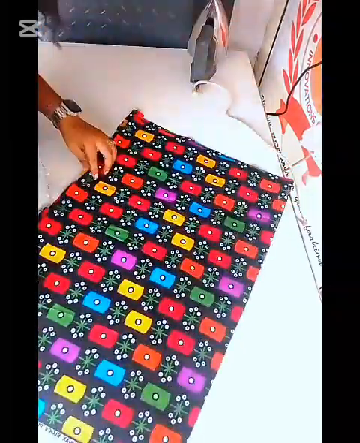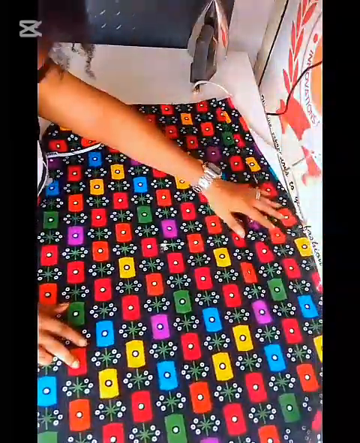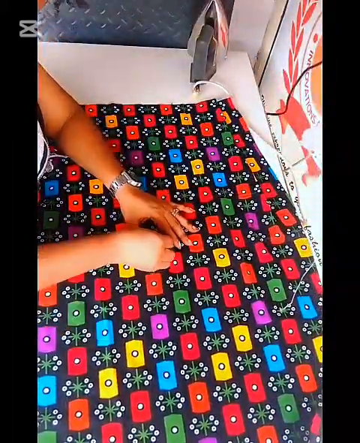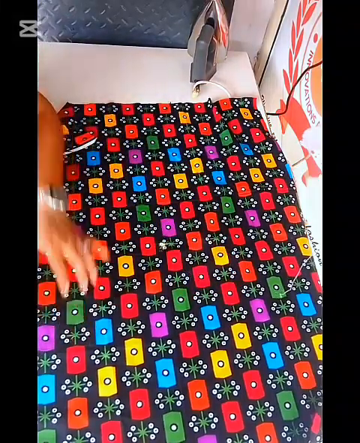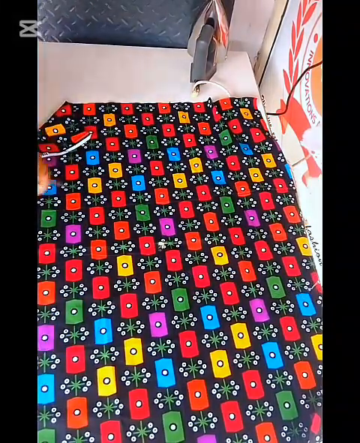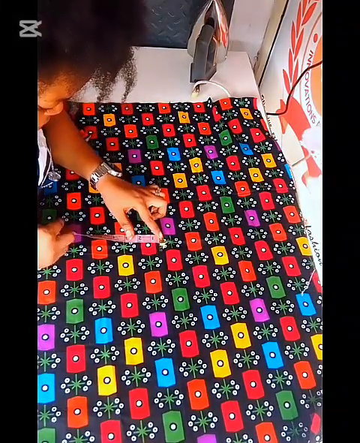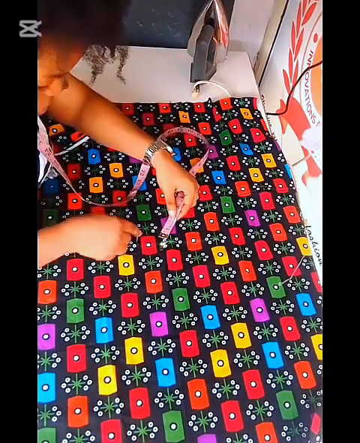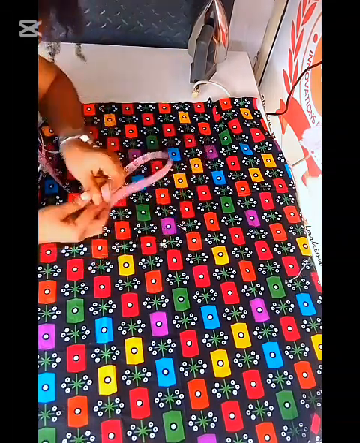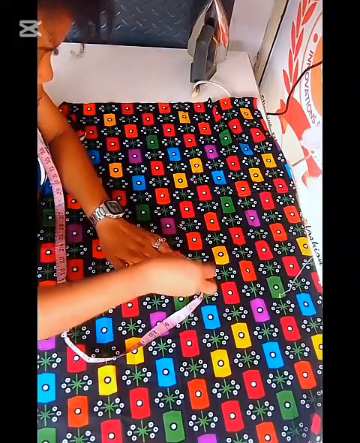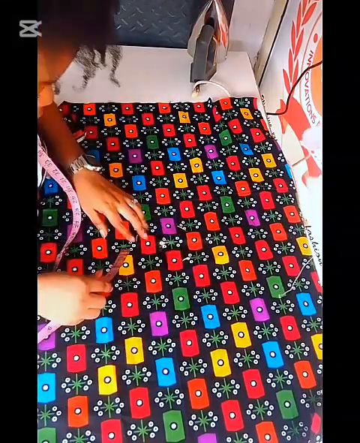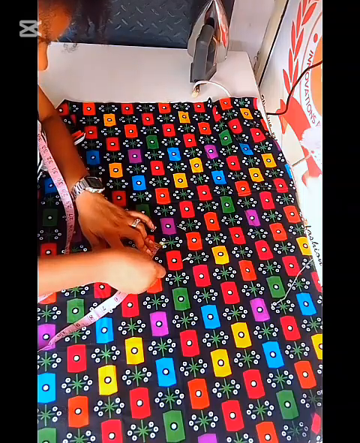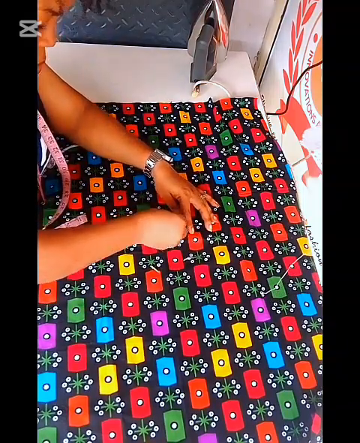So I iron it down because I need the lines, those grain lines, on this piece. Then I measure that angle, use my chalk to mark it out, and then I open it all up. When I iron it down that way, it gives me 4 quadrants. It has divided the fabric into 4.